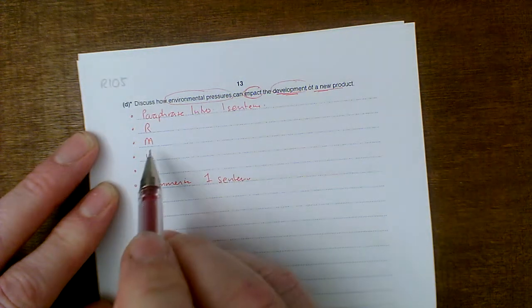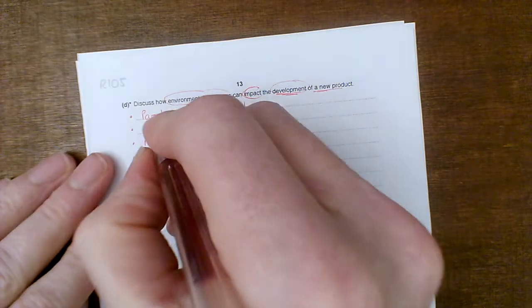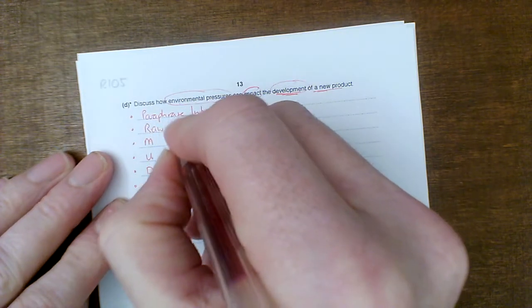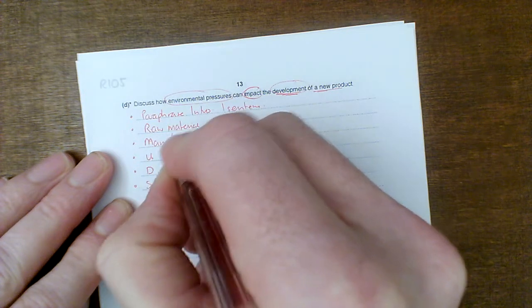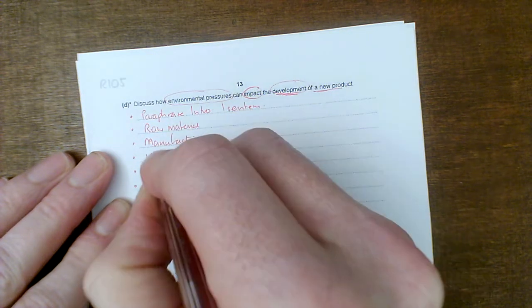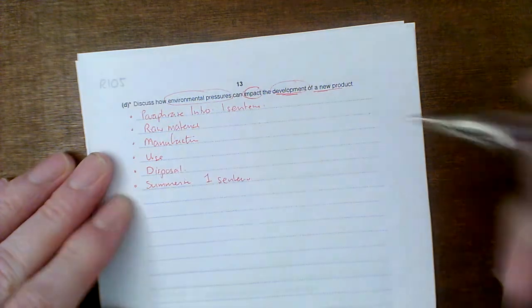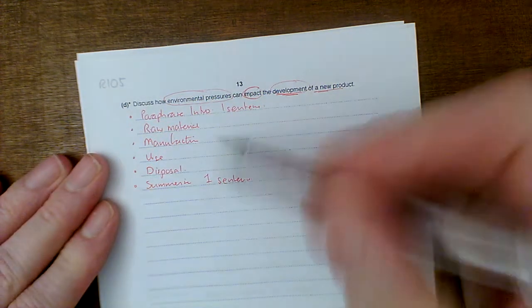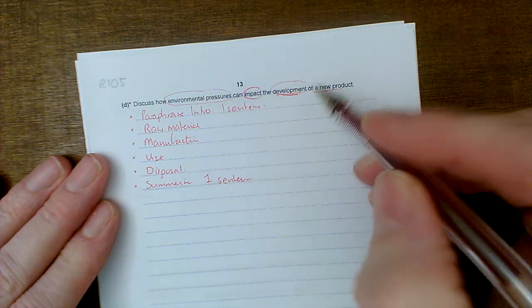We talk about raw materials, the manufacture, the use and the disposal. So those would all be things that we could talk about. The raw material, manufacture, the use and the disposal. So there's definitely plenty in there to discuss.